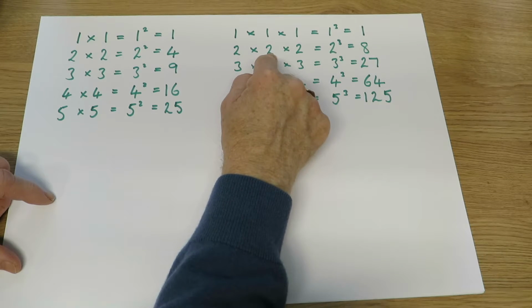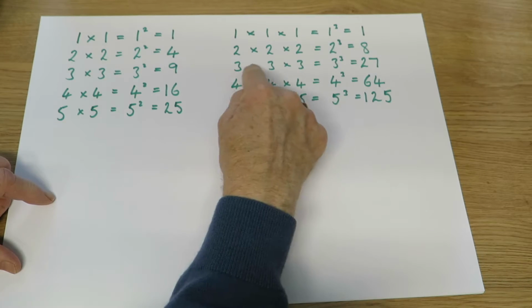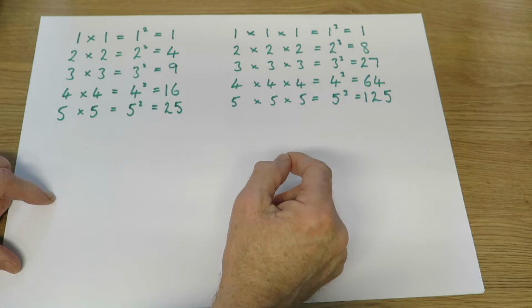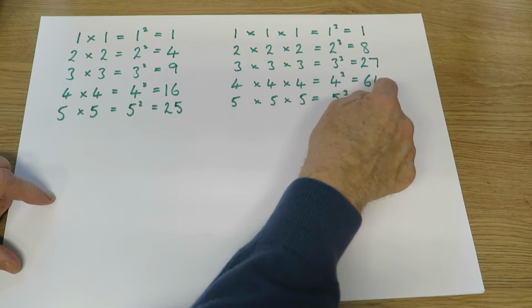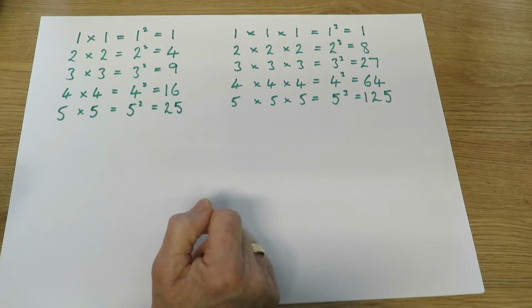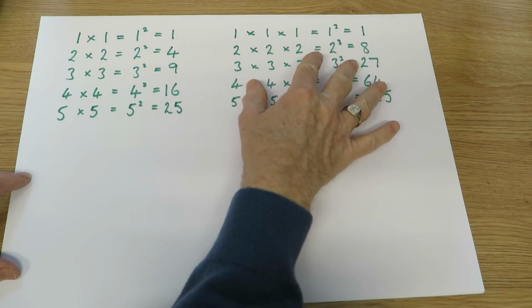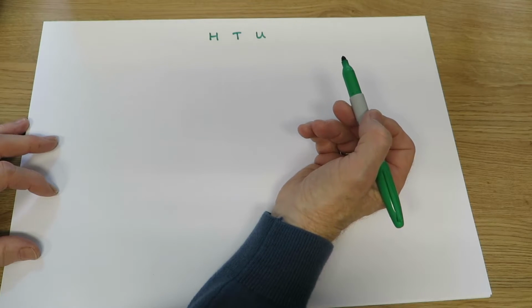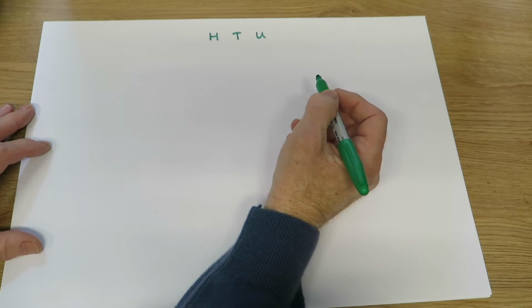So 2 times 2 is 4, times 2 makes 8. 3 3s are 9, times 3 is 27. 4 4s are 16, times 4 is 64. 5 5s are 25, times 5, 125. Square numbers, cube numbers. Position value or place value is very important in relation to all number work.